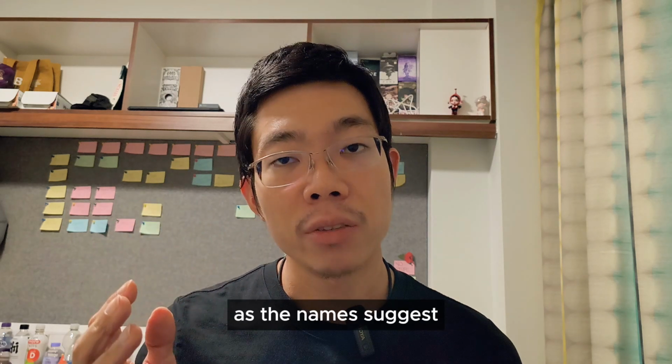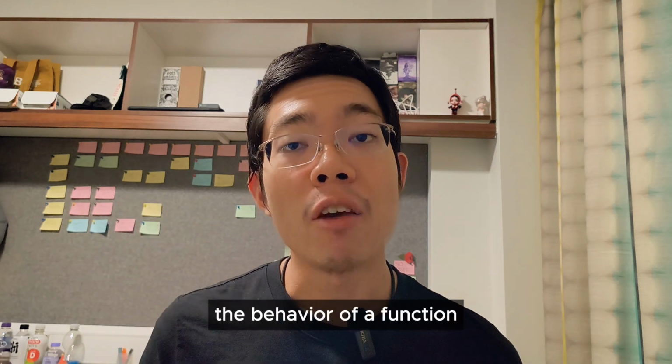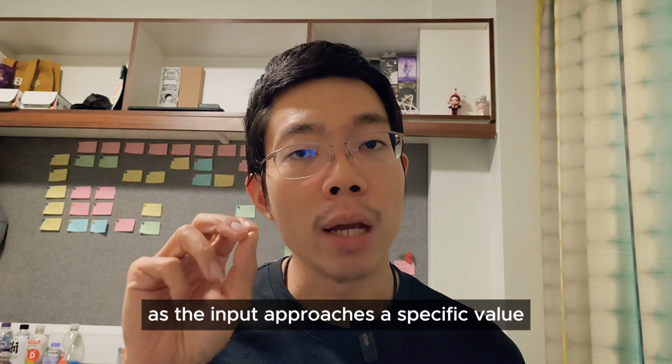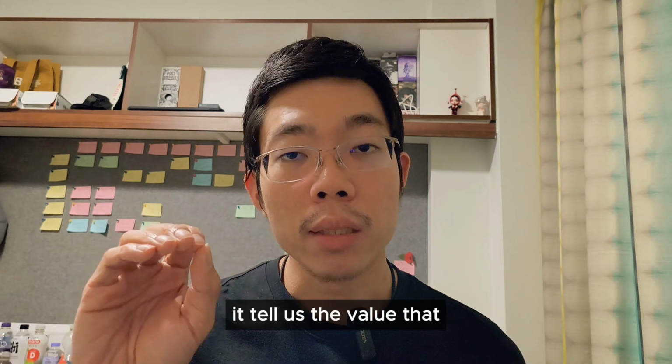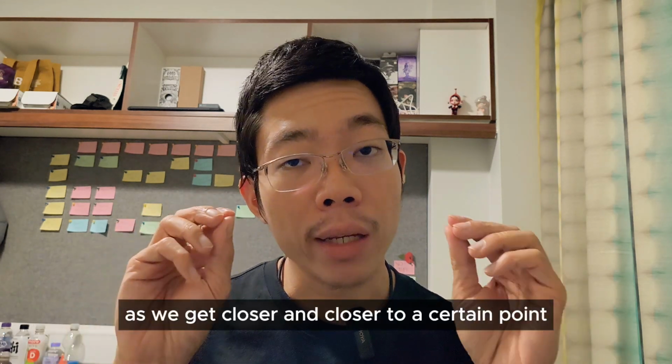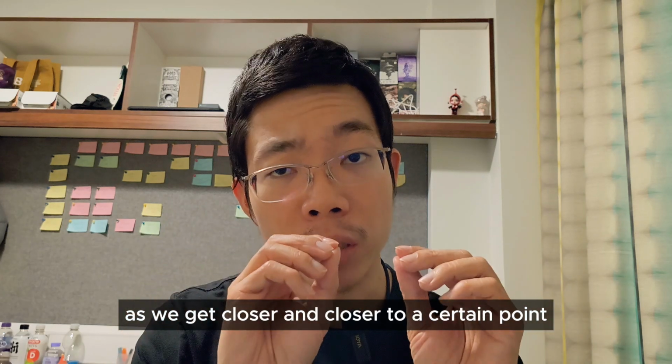As the name suggests, a limit describes the behavior of a function as the input approaches a specific value. It tells us the value that a function approaches as we get closer and closer to a certain point.